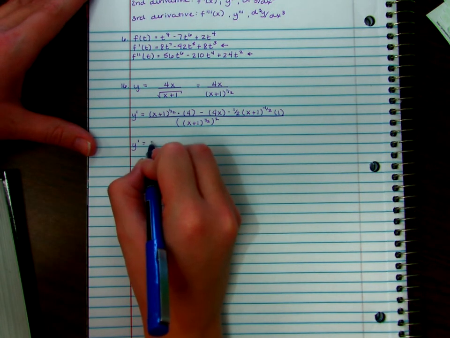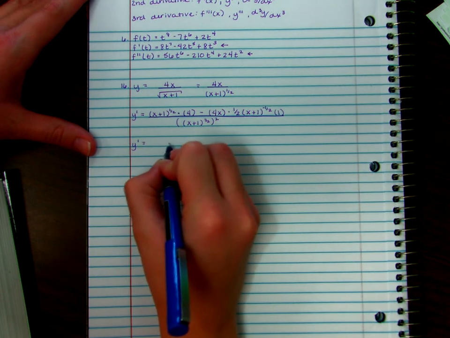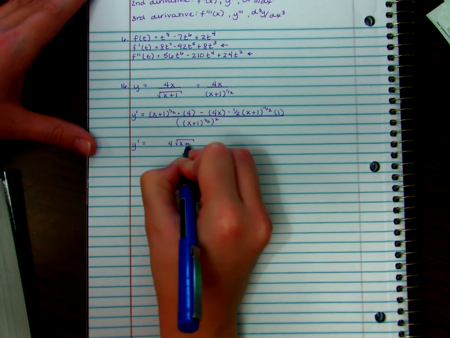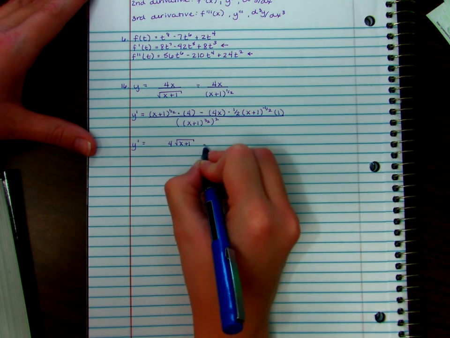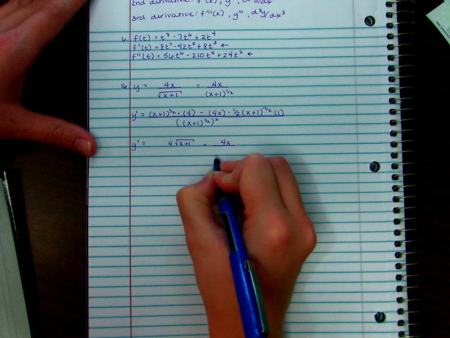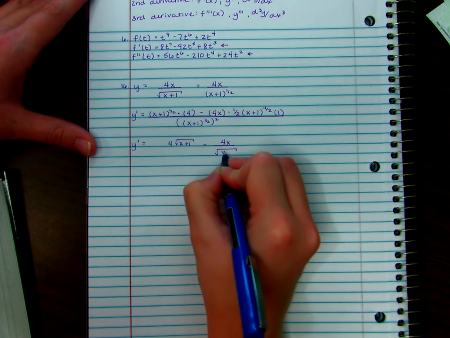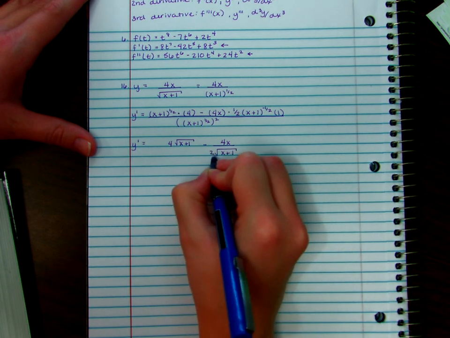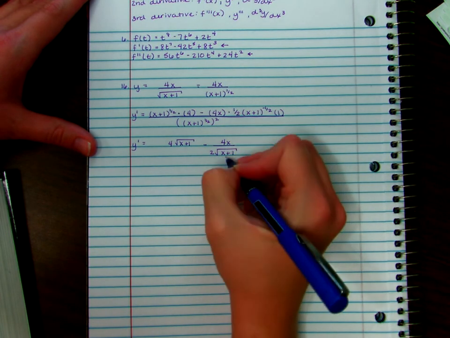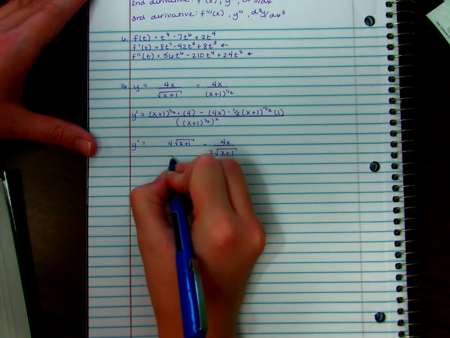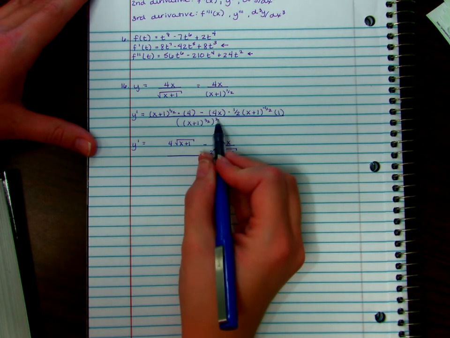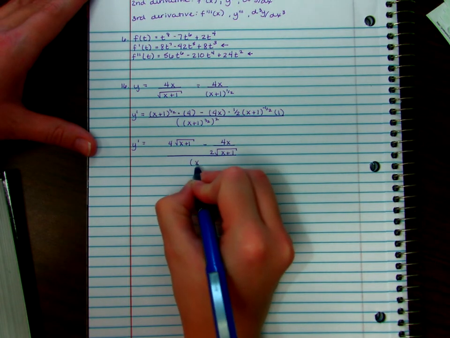Okay. We're going to do some simplifying here, and I'm going to rewrite the square roots just to make it a little easier to see what's going on. So I have 4 root x plus 1 minus, this is 4x over the square root of x plus 1, and there's a 2 from that 1/2. 4x is in top, 2 is in bottom, square root's in bottom, all over x plus 1 to the 1/2 squared, which is just x plus 1.